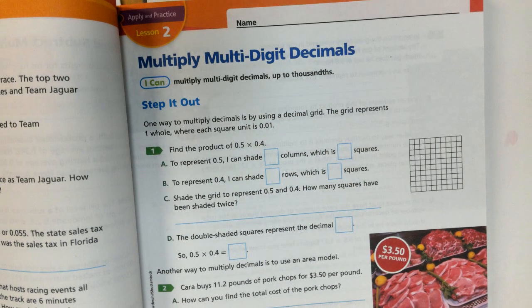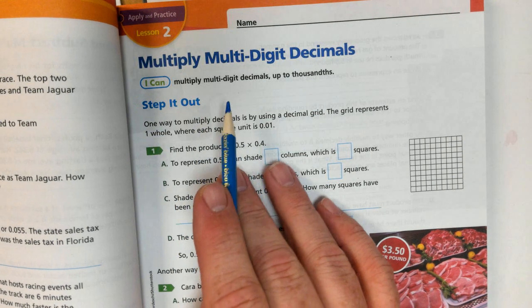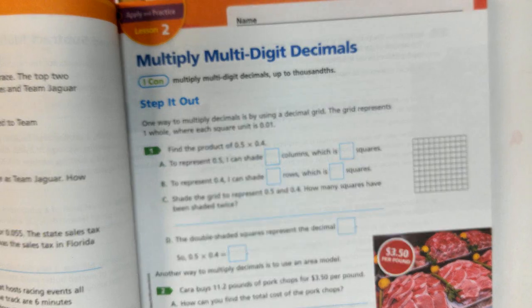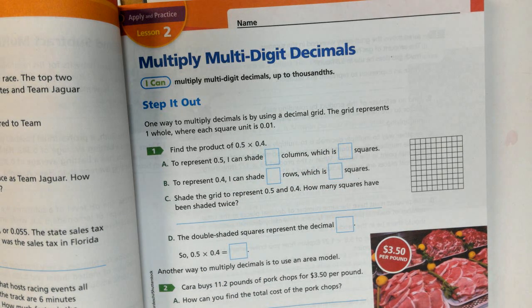By the end of the lesson today, our goal is that you can understand how to multiply multi-digit decimals up to thousandths. And we're going to do a little bit of shading, so if you have some colored pencils, that would be ideal. If not, just a regular pencil will work fine. So let's go ahead and get started.